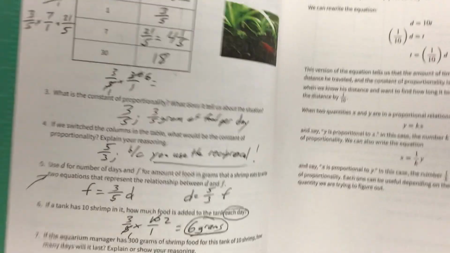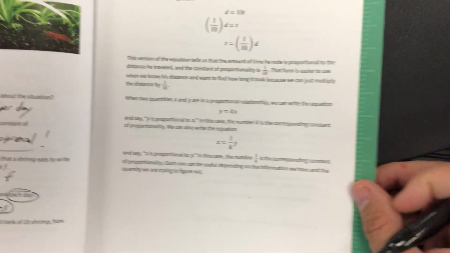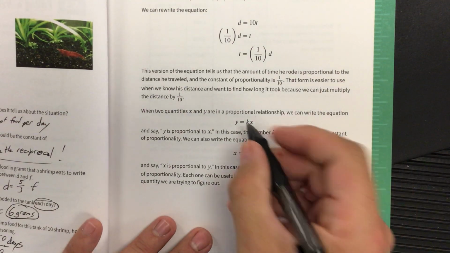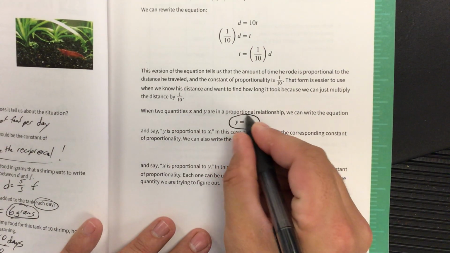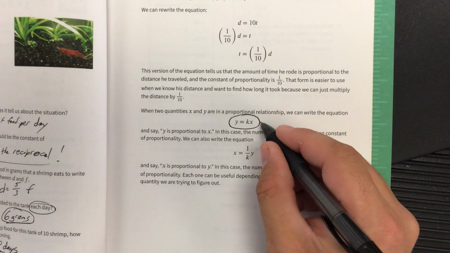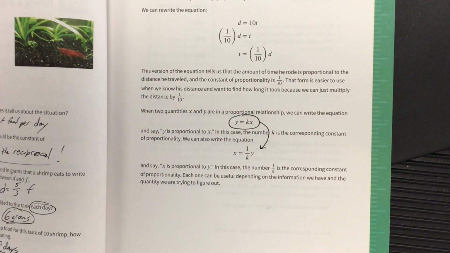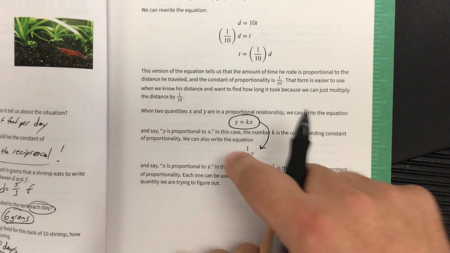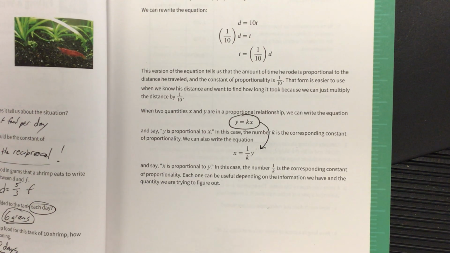Okay, summary on the next page. Again, it shows you the most common equation that we'll use. y equals kx. Remember, k is the constant of proportionality. And then underneath there, it shows you how to get the other equation. You flip the letters, and you reciprocal the constant of proportionality.